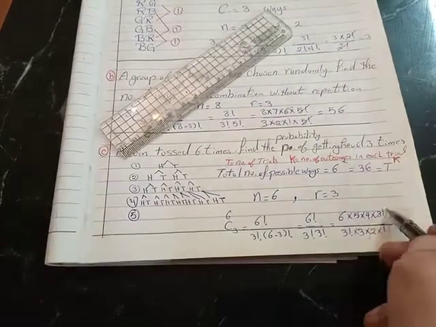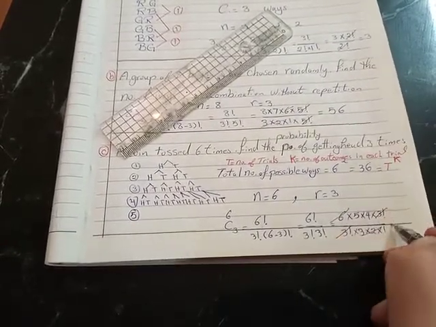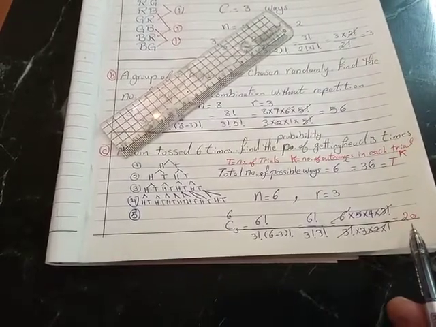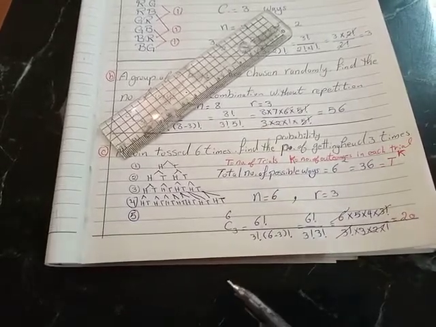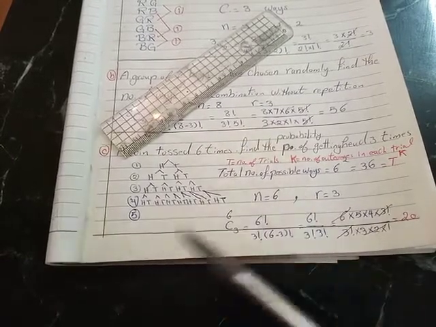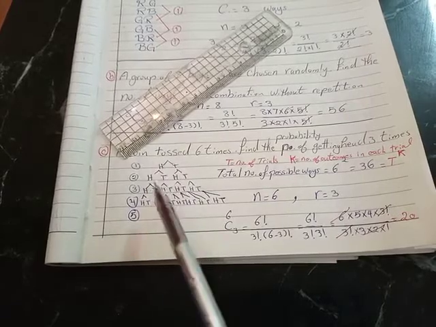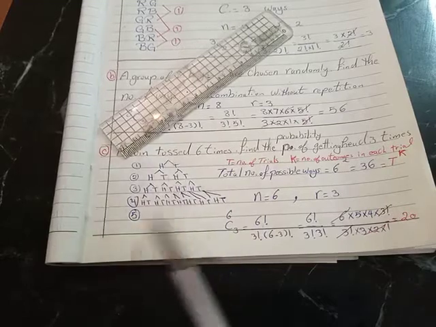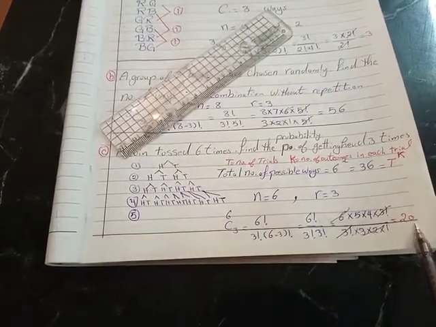So with this 6, it's 5 times 4 only, which is 20. So there are 20 ways to get the head 3 times. There are 20 ways to do that. Okay, you will get tired if you count the 20 ways from here. Head, tail, and tail, head, and there are so many in the middle. So there are 20. This is much simpler.